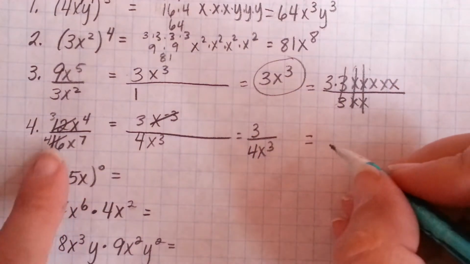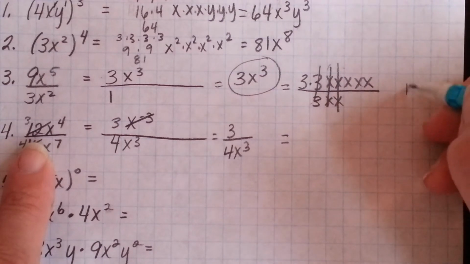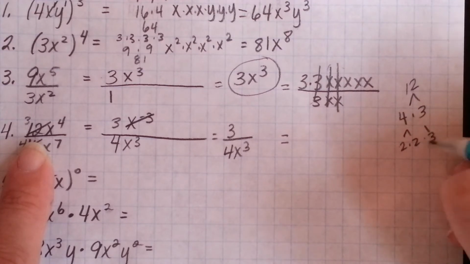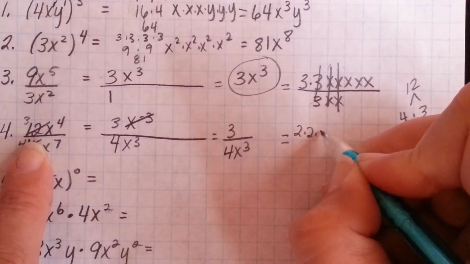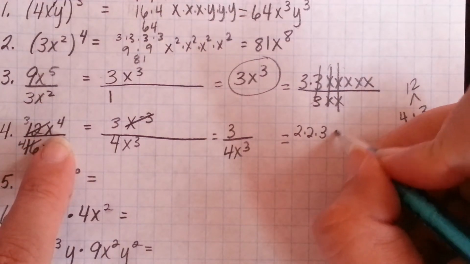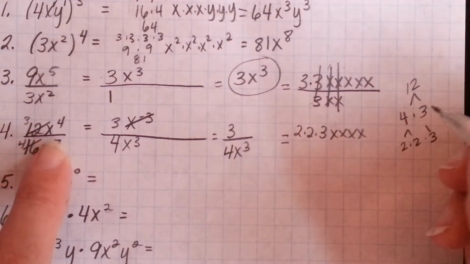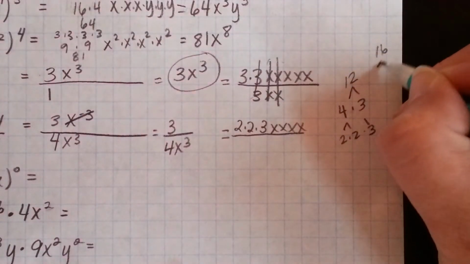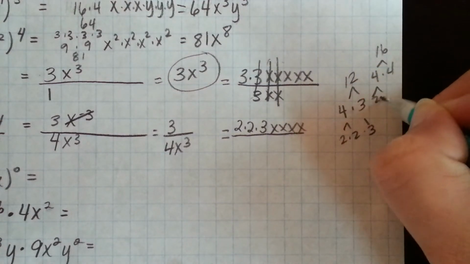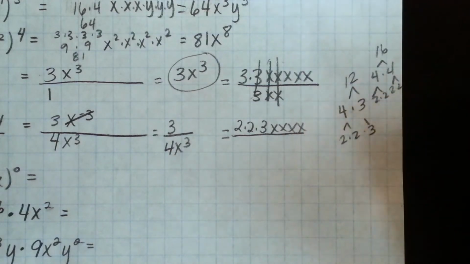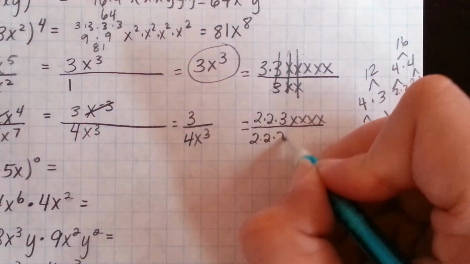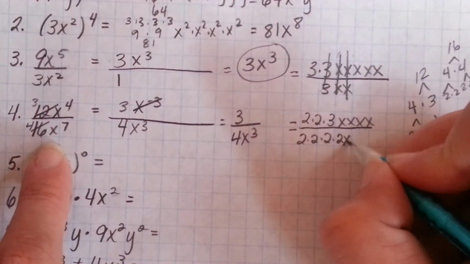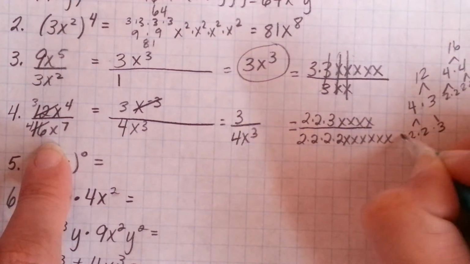If you're one of those who likes to see it written out, 12, if I broke 12 down, 12 breaks down into 4 times 3, and the 4 breaks down into 2 times 2 times 3. So this is 2 times 2 times 3. And then x to the 4th, 1, 2, 3, 4. Then 16, let's see, 16 breaks down into 4 times 4, which would be 2 times 2 and 2 times 2. So I have 2 times 2 times 2 times 2. And then x to the 7th, 1, 2, 3, 4, 5, 6, 7.